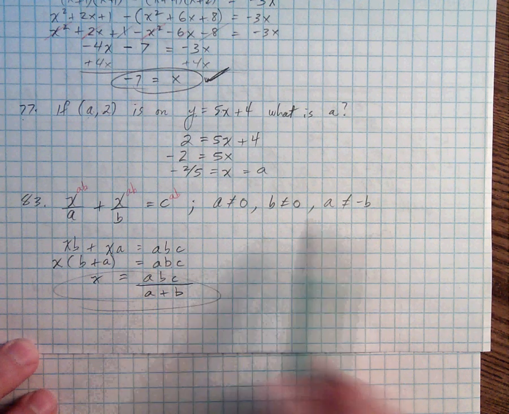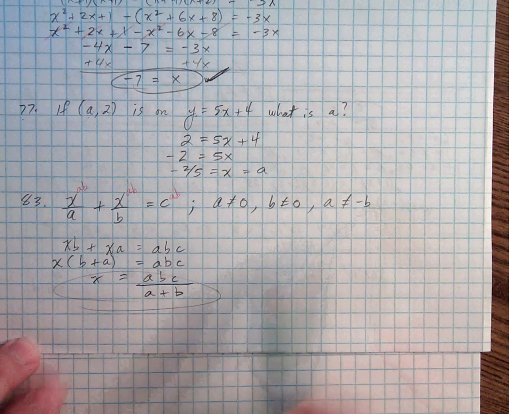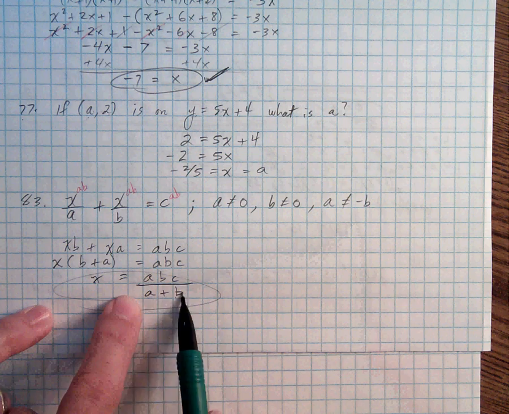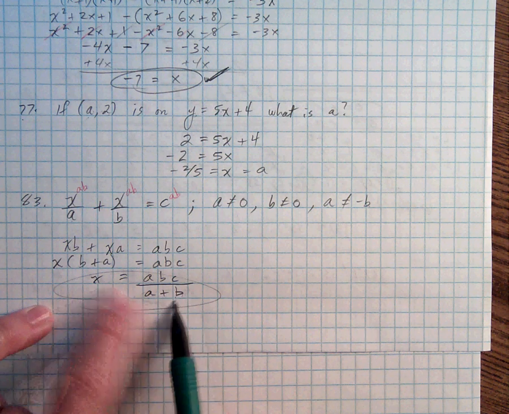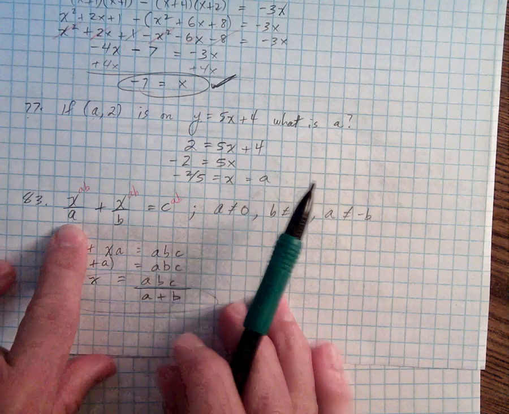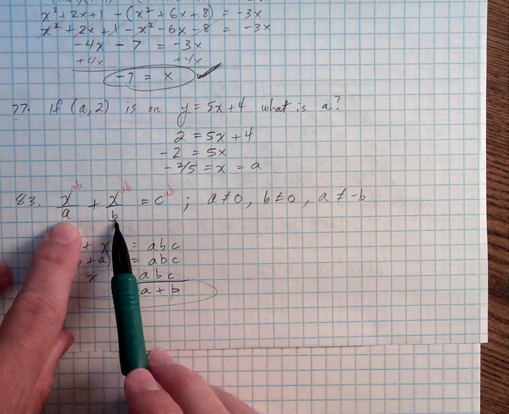And now you can see why a cannot equal the opposite of b, because if it does, that's going to be 0 down there. That wasn't obvious to me here. Maybe it should have been, but it wasn't.